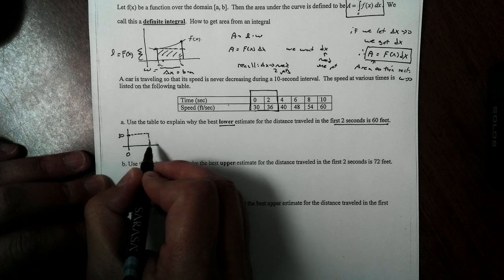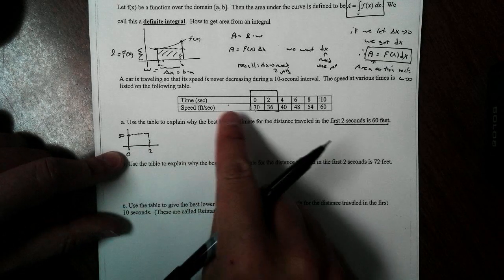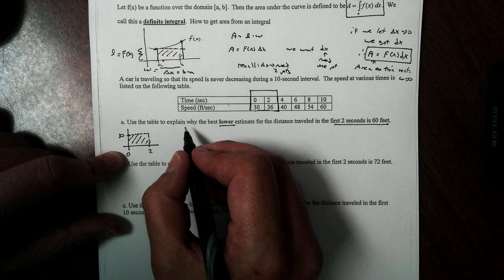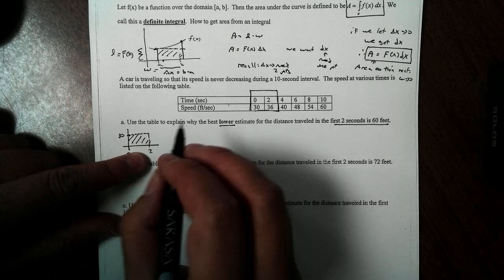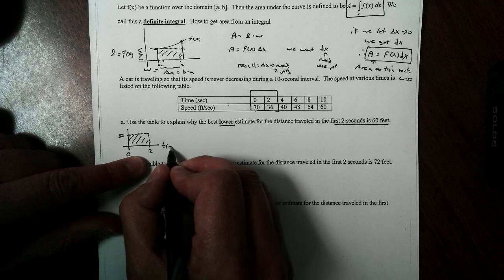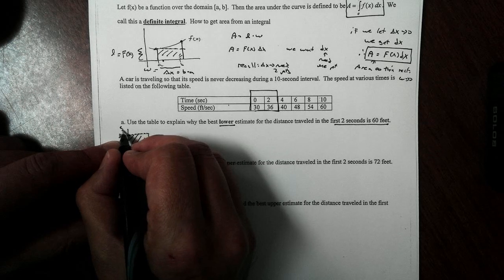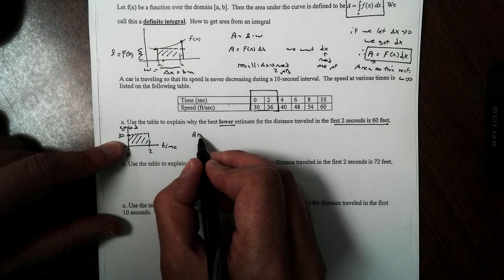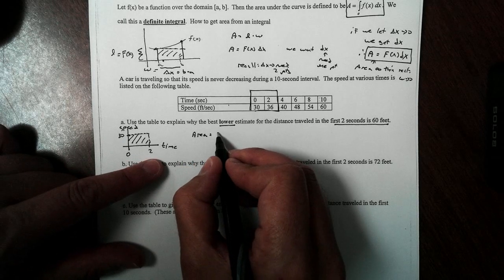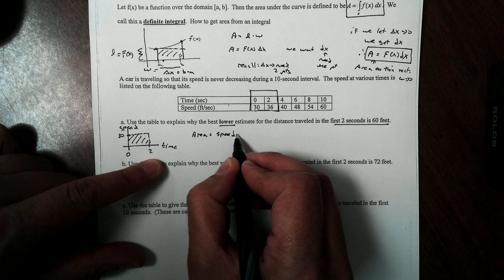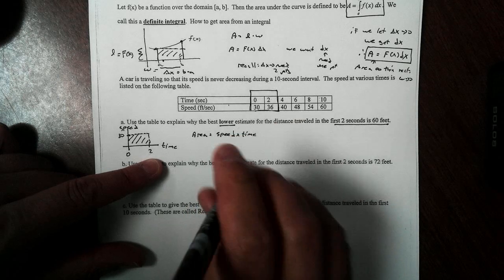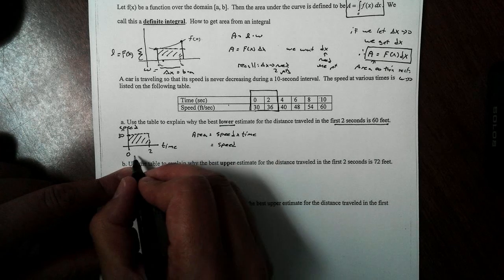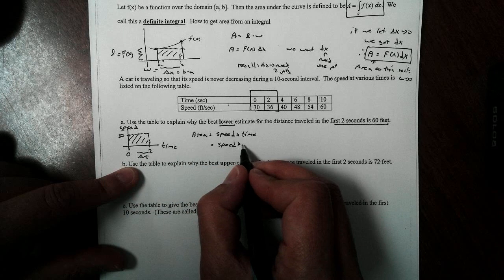So what we're basically doing is pretending that between 0 and 2 seconds, we're traveling the entire time at 30 feet per second. And that becomes a rectangle. Well, to get the area, remember, this is just from physics. This is my time, and this is my speed up here. I can say that my area, in terms of a rectangle, is speed times time, or in this case, speed times delta t.